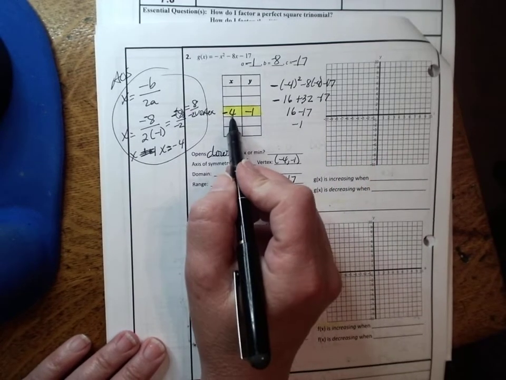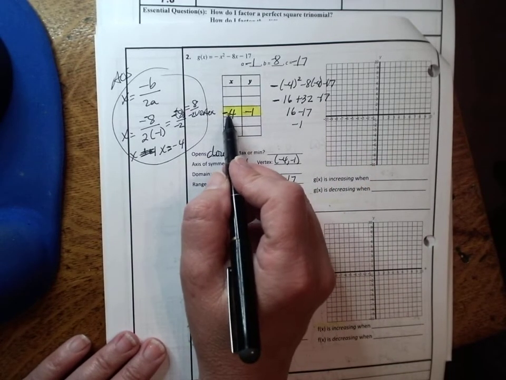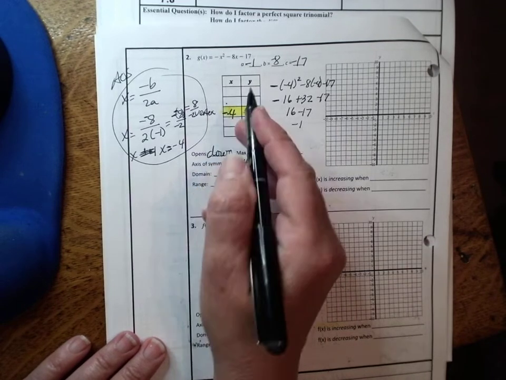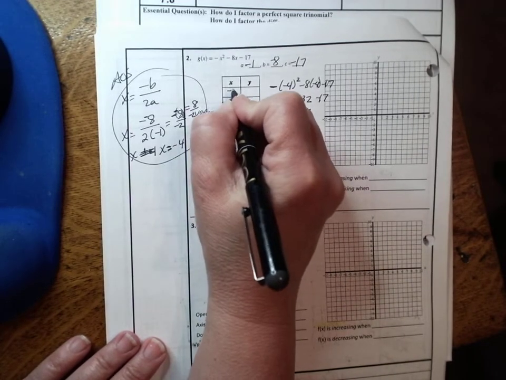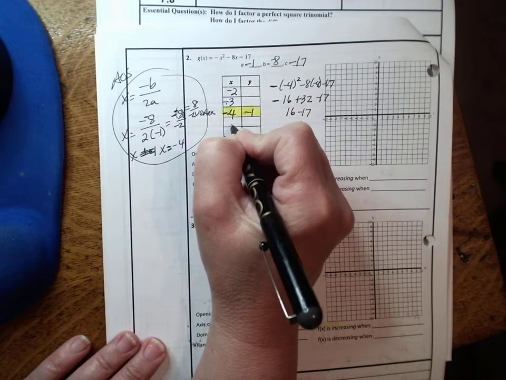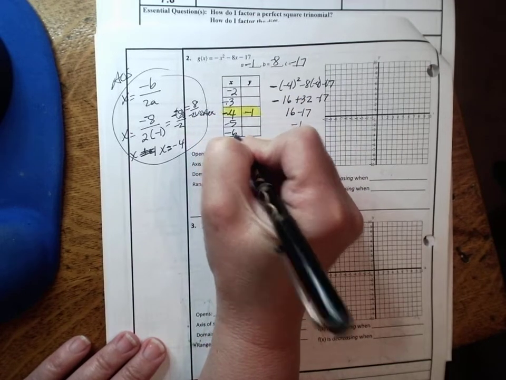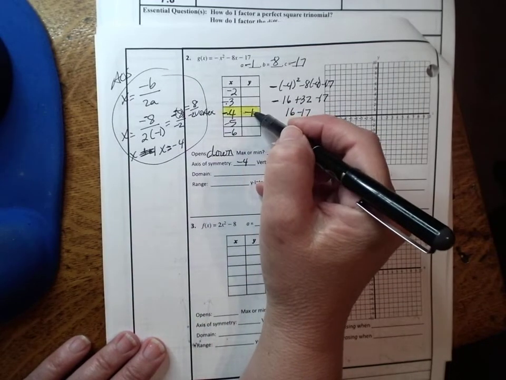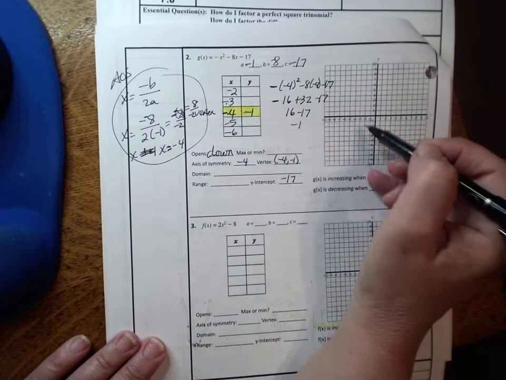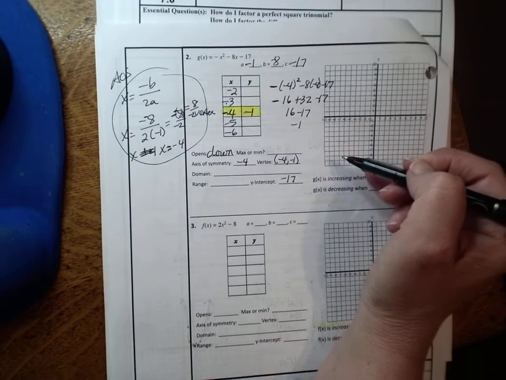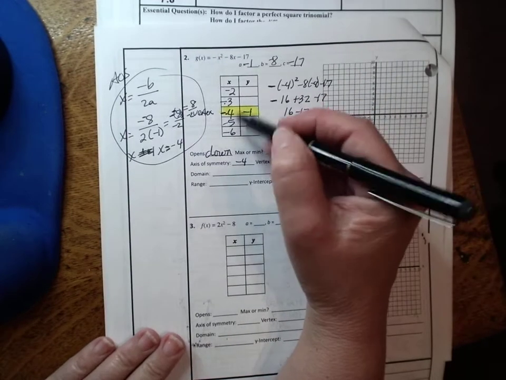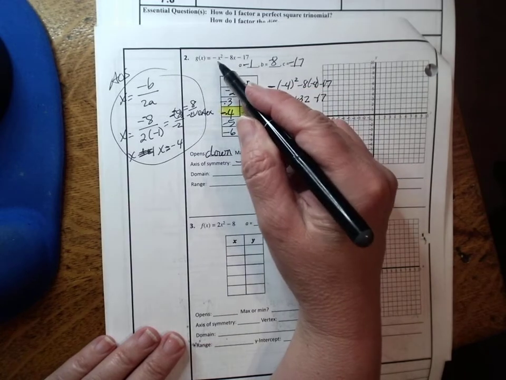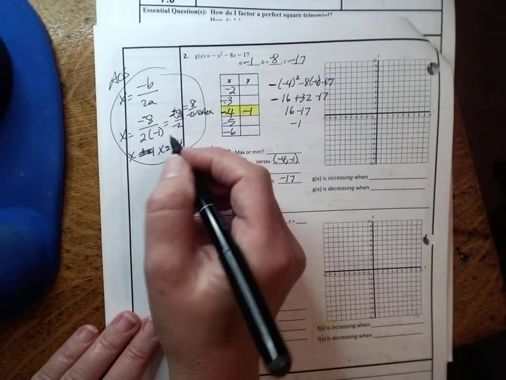Okay, since our vertex x value is -4 and our axis of symmetry is -4, I'm going to pick some x values on one side of it and some on the other side. -2, -3, -4, -5, -6. Here's what we have to then calculate. You're going to take -2 in for x. Be careful.